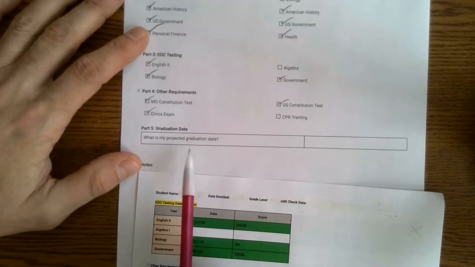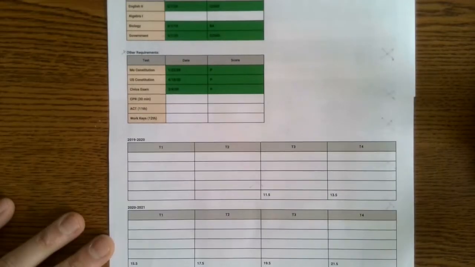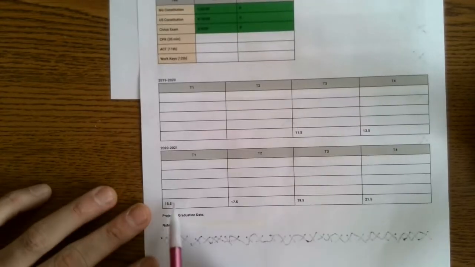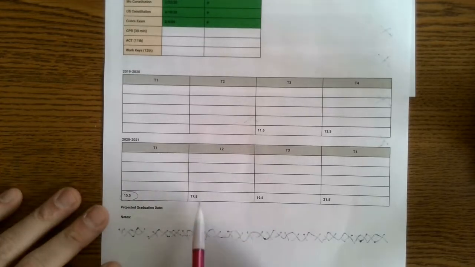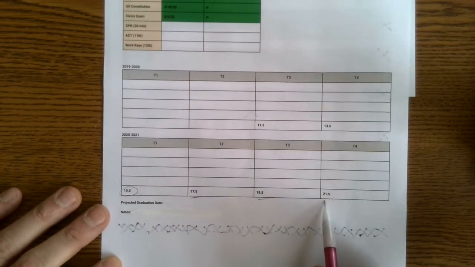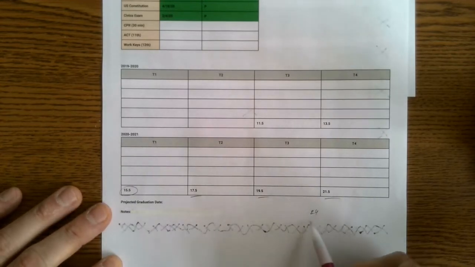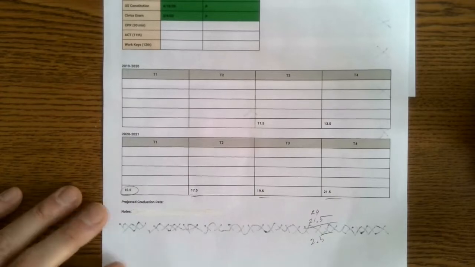Now, what is my projected graduation date? Well, this is where we're going to go down here. And since I currently have 15.5 credits, that's actually marked on my sheet already because I've done my research. At the end of term 2, I should, with an additional 2 credits, have 17.5, and then 19.5, and then 21.5 at the end of this year. Now, what do I need to graduate? 24. What's 24 minus 21.5? Well, it's 2.5. So I still need 2.5 credits to graduate after this year.